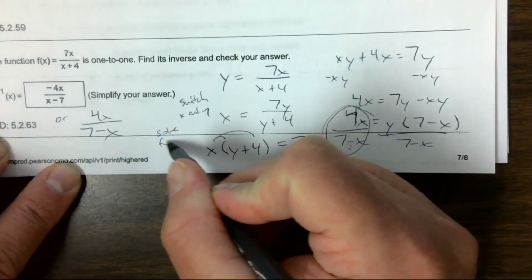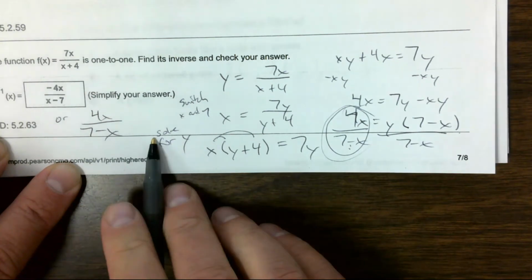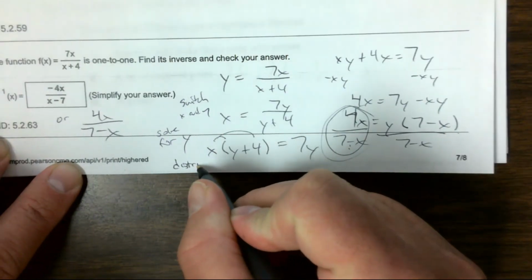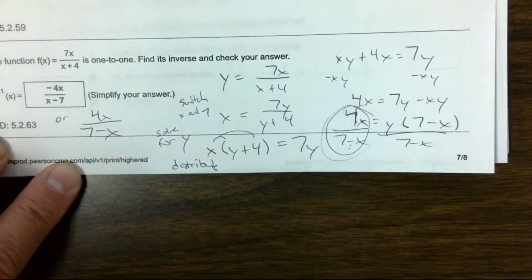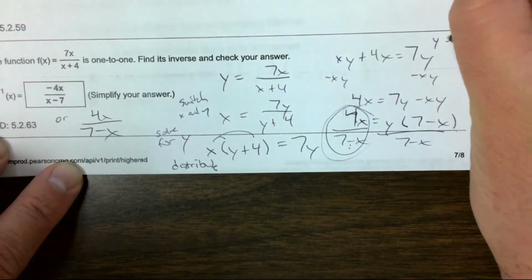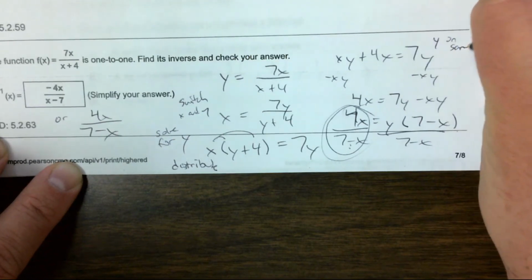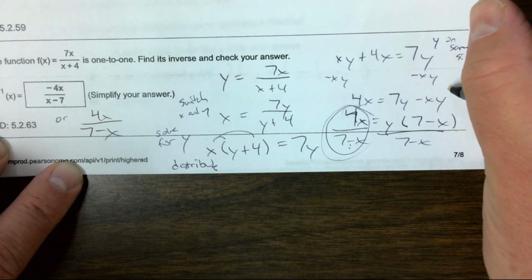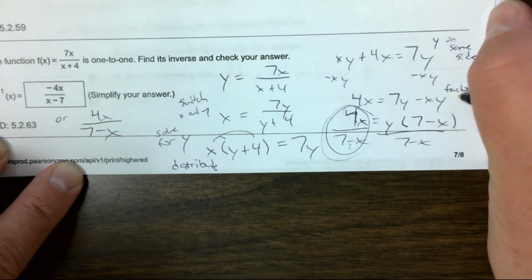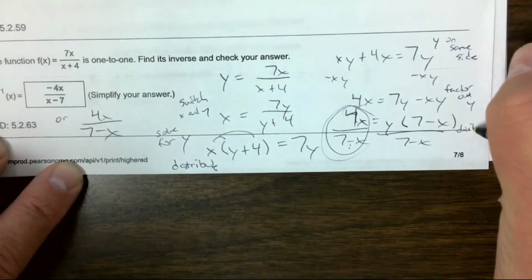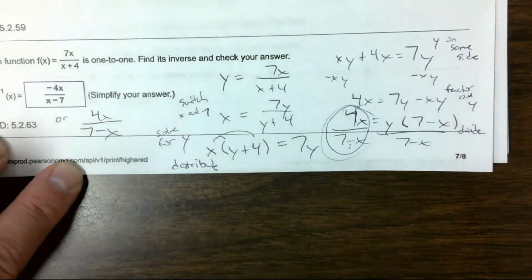So that sounds easy, but what we had to do in this case was distribute. And then we want y on the same side. And then we needed to factor out the y. And then we had to divide. So that really was a lot of steps on that one.